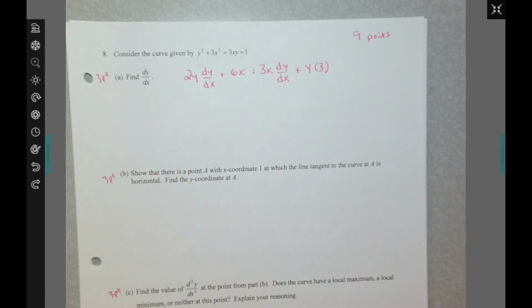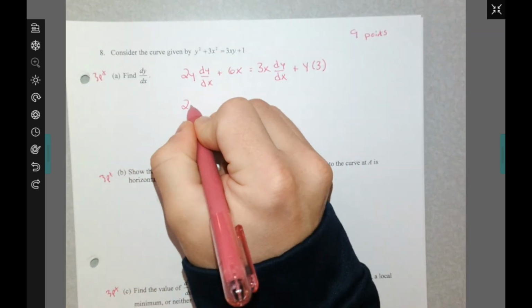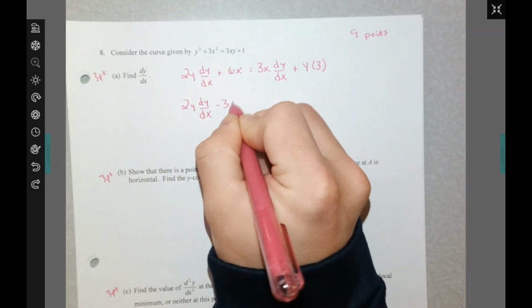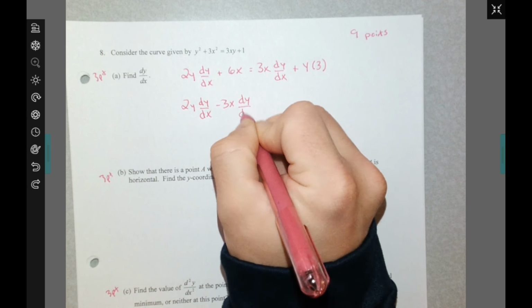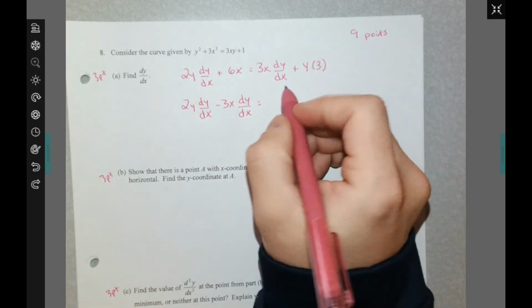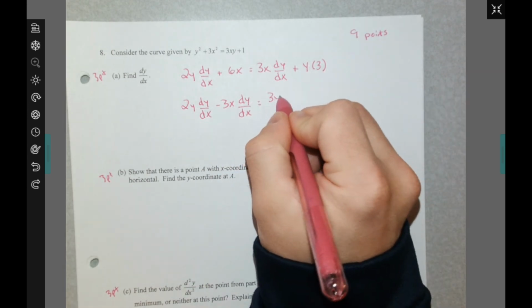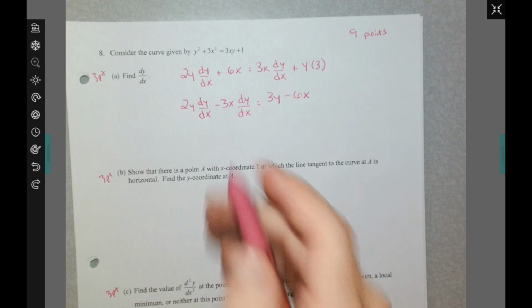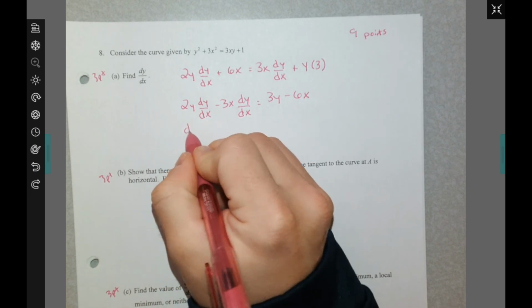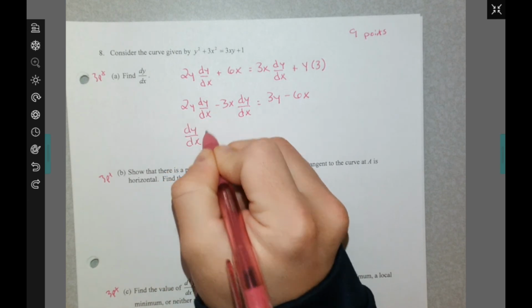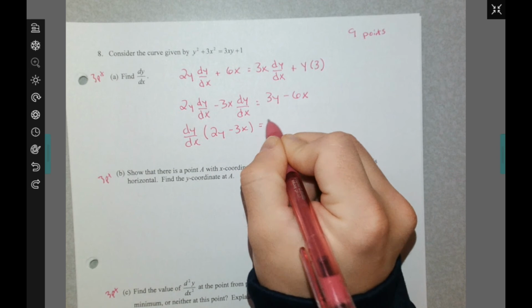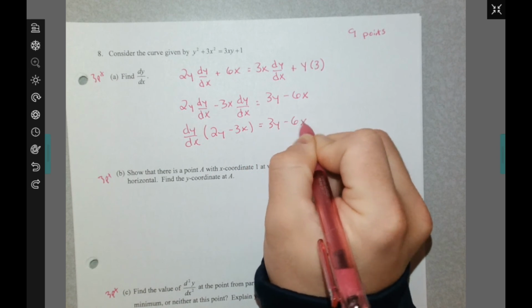Thinking back to your implicit differentiation, you need to get the dy/dx's to one side, so I'm going to move the dy/dx's to the left and move my other terms to the right, so I'm going to have 3y minus 6x. From here, you're going to factor the dy/dx out, so I have dy/dx times (2y minus 3x) equals 3y minus 6x.